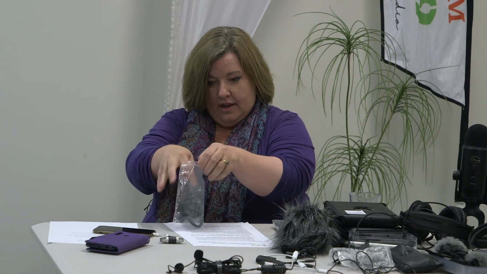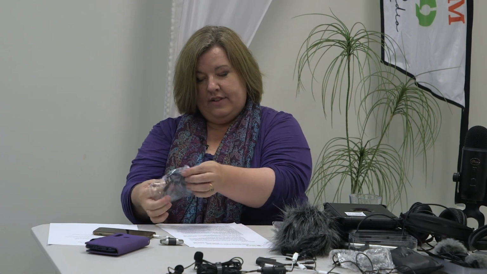This one is a lavalier or a lapel mic. Whoops, don't do that to it. That was the bad example there. Horrible warning. So it just goes straight into the bottom end of your phone or an iPad into the speaker microphone section, and then you would clip it onto someone and then talk away.